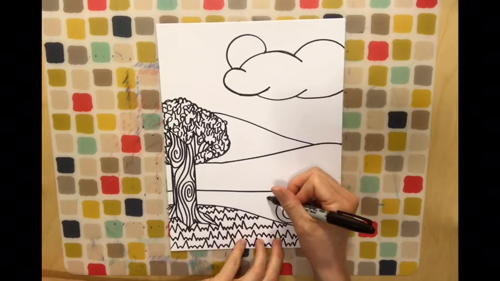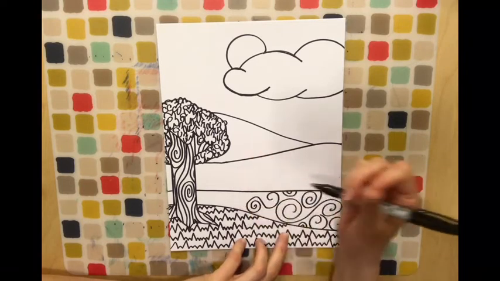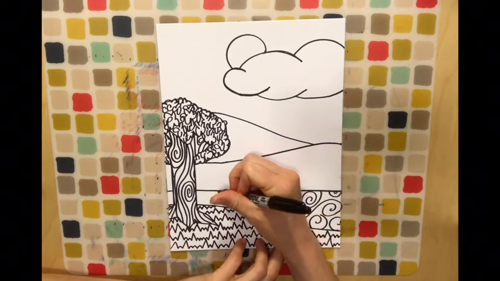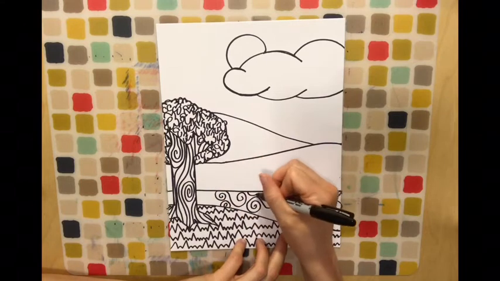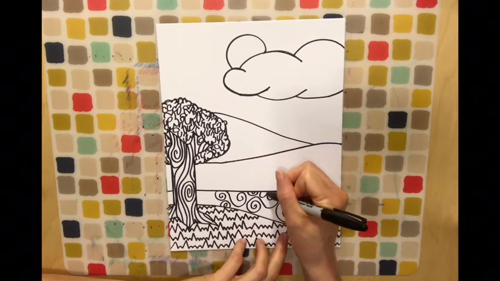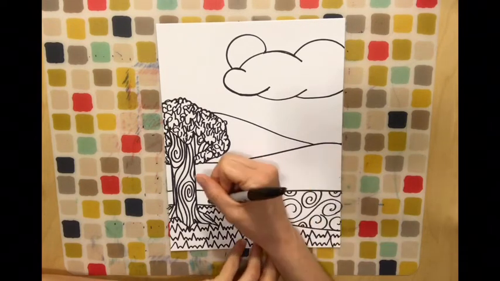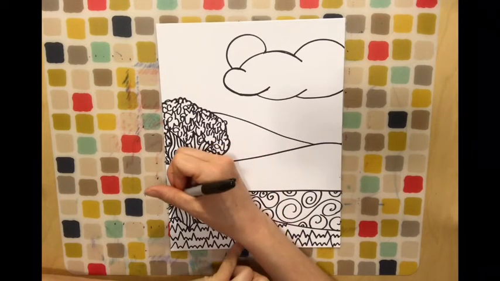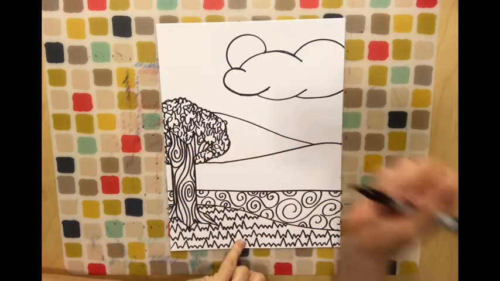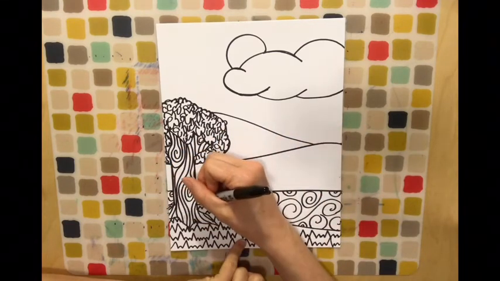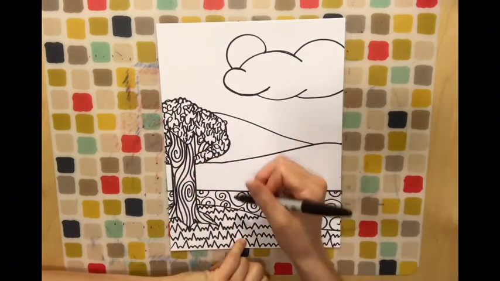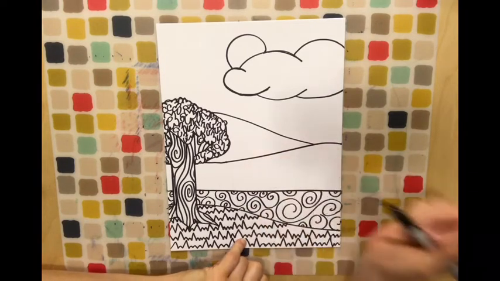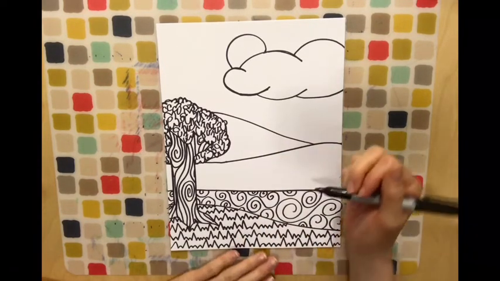So maybe draw some like half swirls so it looks like it's going behind those lines. And then just fill it in. And it doesn't have to be perfect. The good thing about art is things don't have to be perfect. Just try new things.